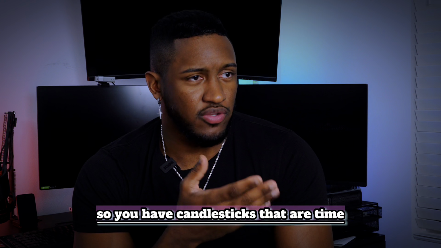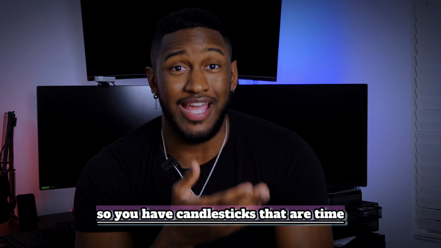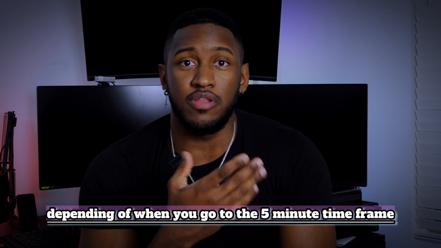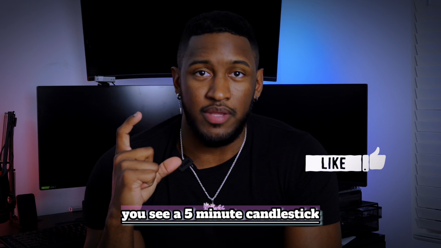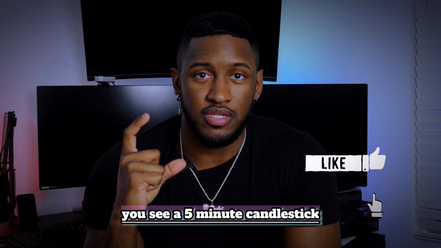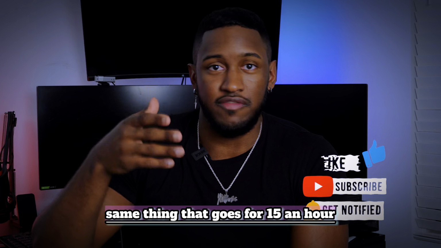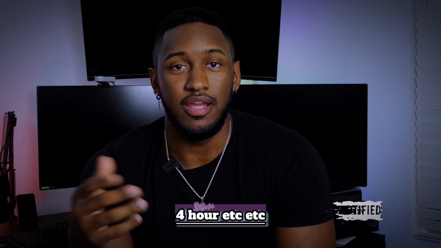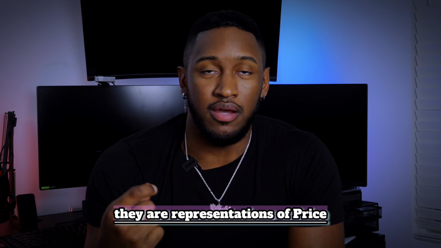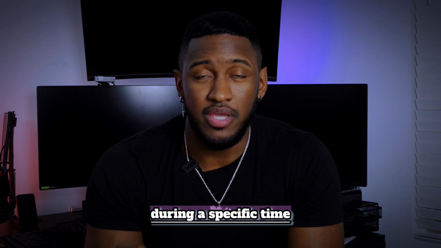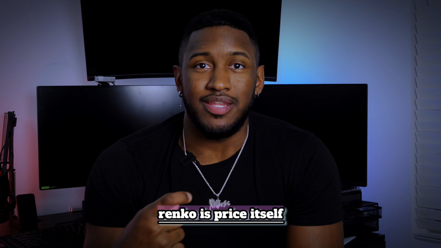So you have candlesticks that are time dependent. When you go to the 5-minute time frame, you see a 5-minute candlestick that represents what price did within that 5-minute frame of that candlestick. Same thing goes for 15, an hour, 4 hour, etc. They are representations of price during a specific time. Renko is price itself.